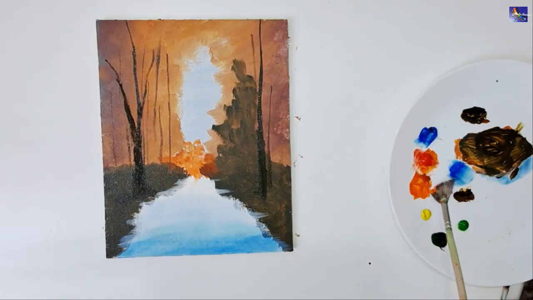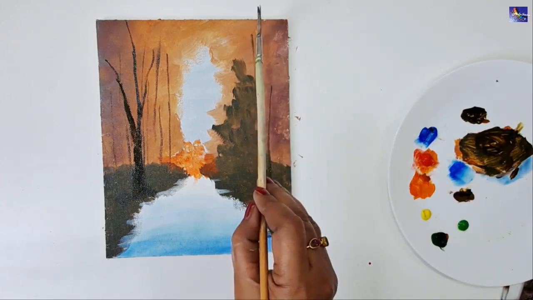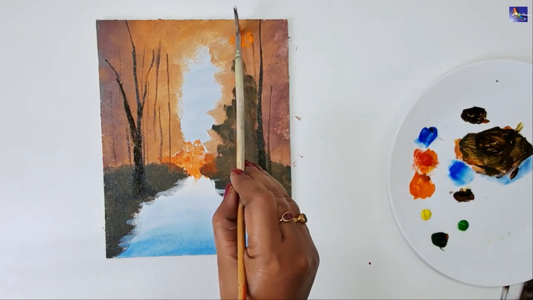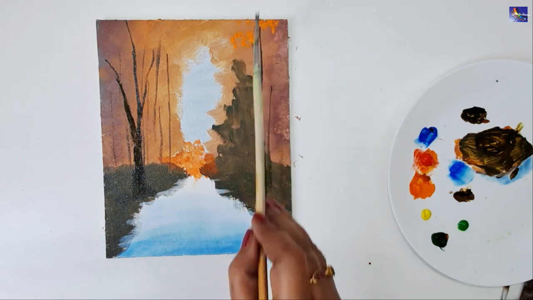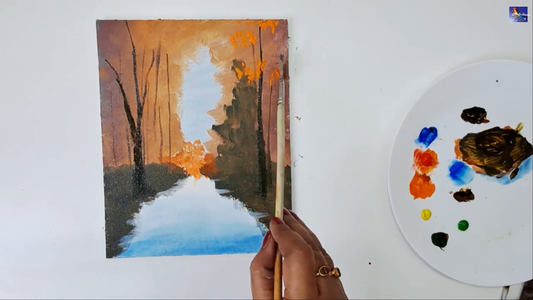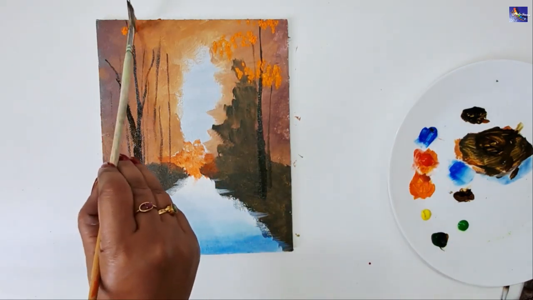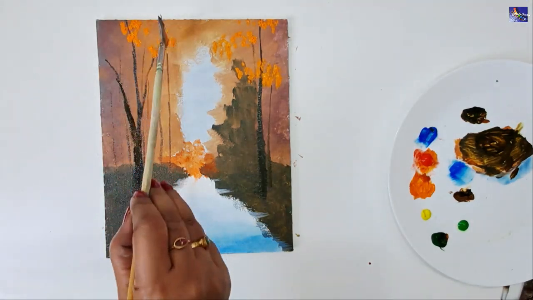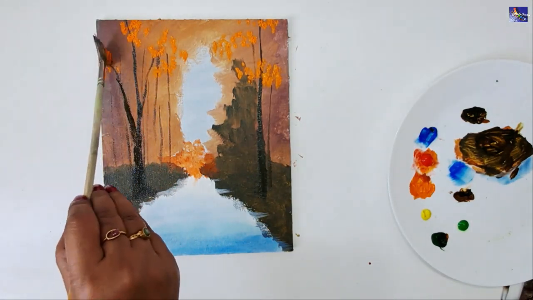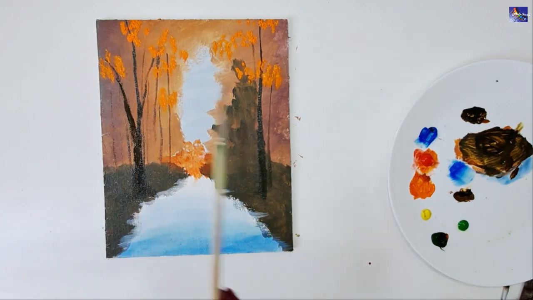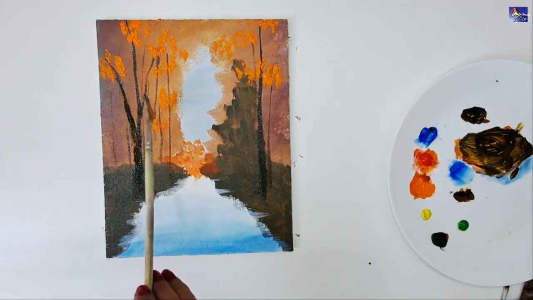Now I am taking a stiff bristled fan brush and holding the brush vertically. Grab some permanent yellow deep on one edge of the bristles. Gently tap this in to create distant foliage. Not a sharp detail, just keep this part light and subtle. Tap a little on the trees, moving to the other side too.